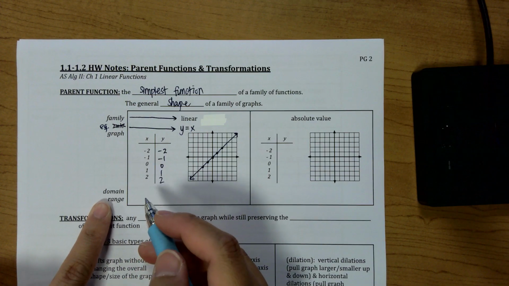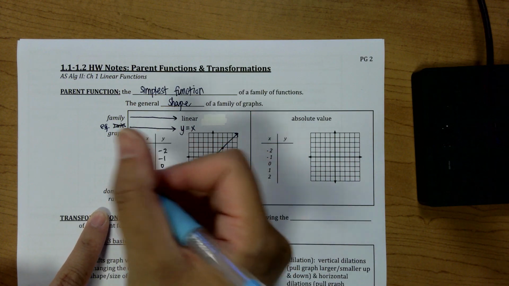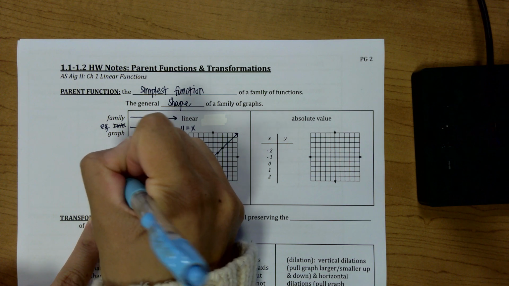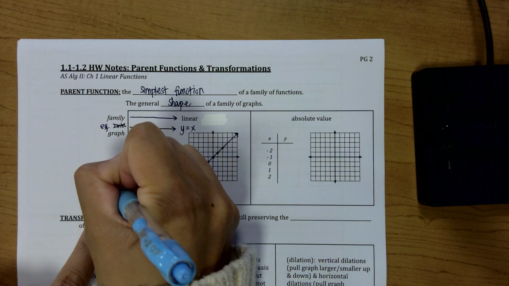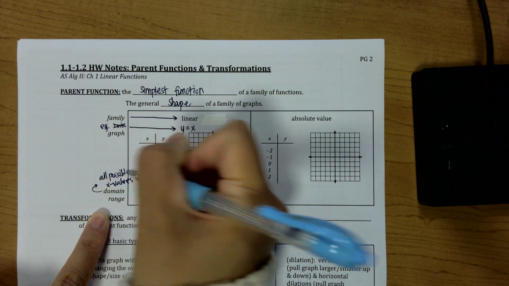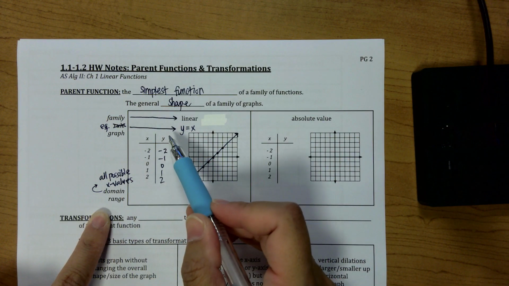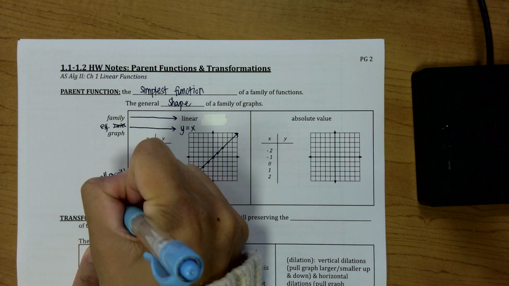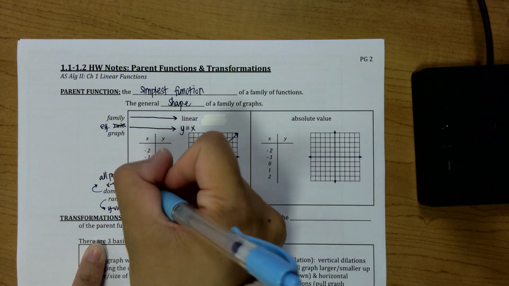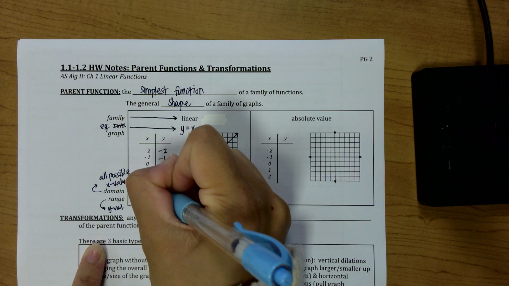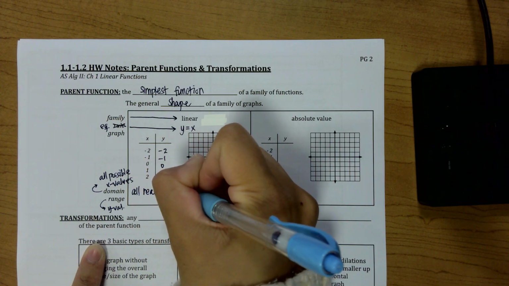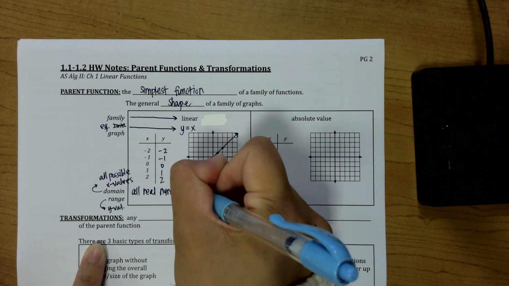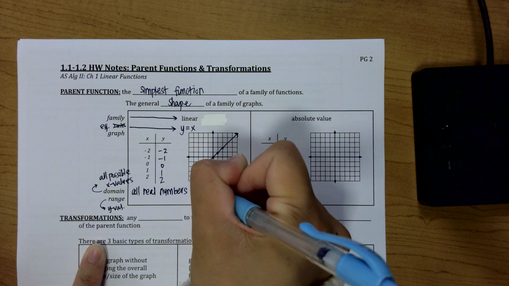The domain is all real numbers. Now domain means all possible x values, which means I can take any x and plug it in and get any y. And range is all possible y values. So my domain is all real numbers. And how we're going to write this with a symbol or represent all real numbers is 2 lines with an R.